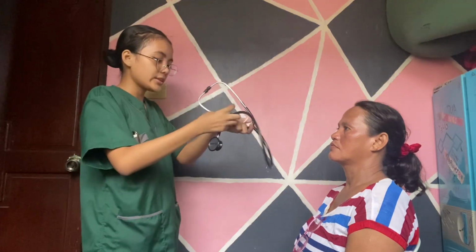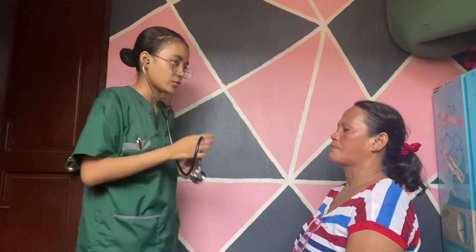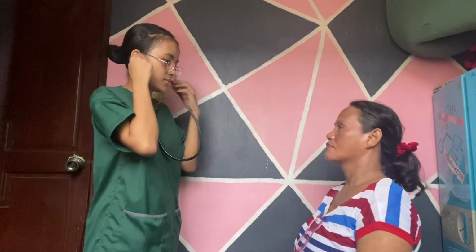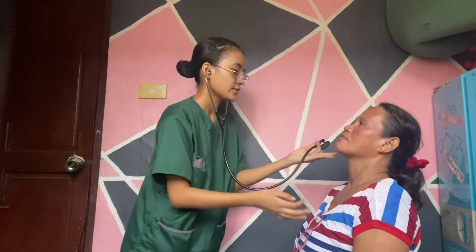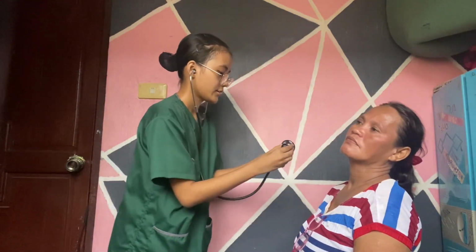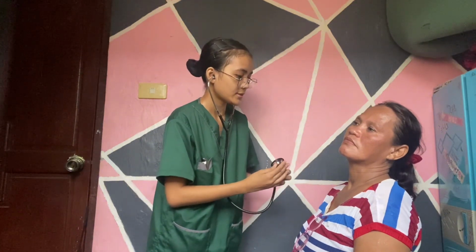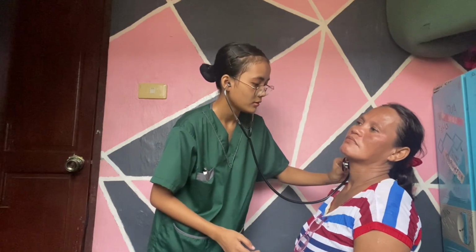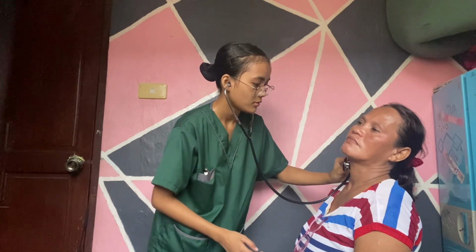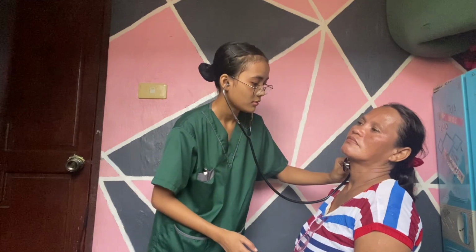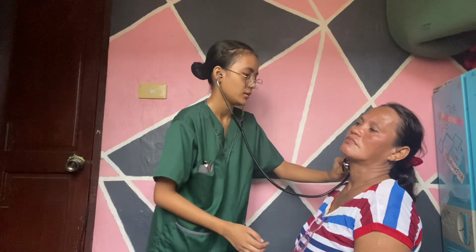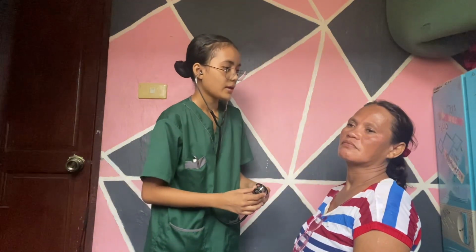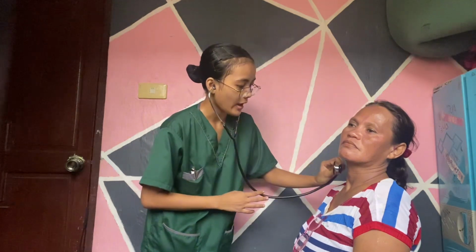So I will be using the bell of my stethoscope. So tilt your head and here. So first is the angle of the jaw. Inhale, exhale, hold. Next is the mid-cervical area here.